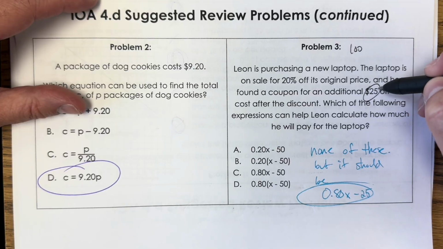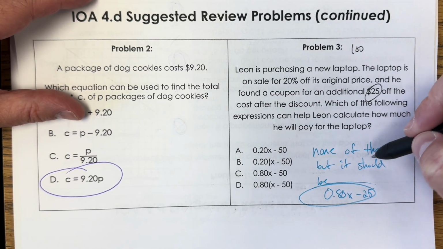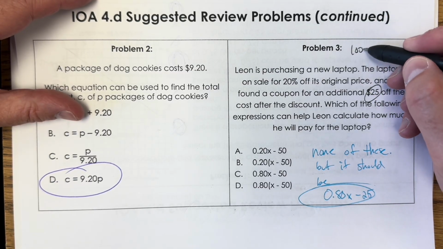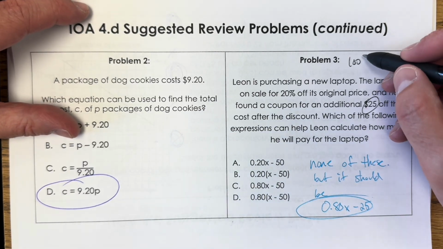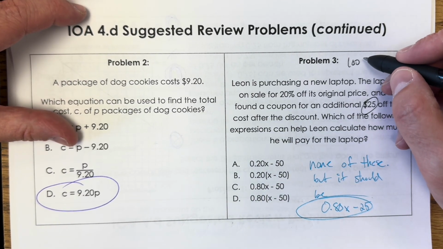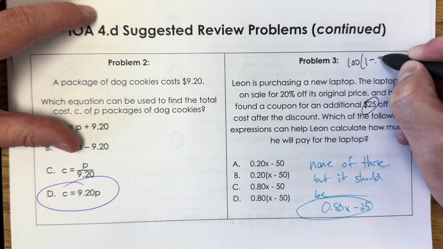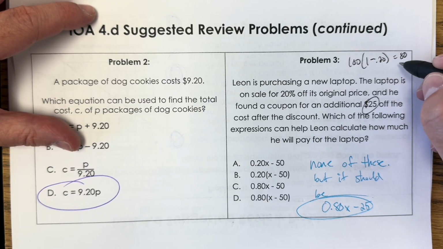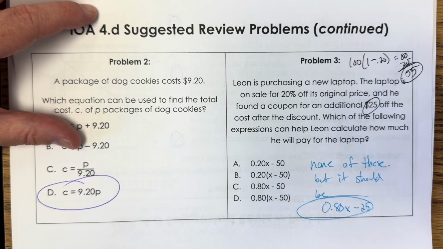Okay, you found a coupon for an additional $25 off the cost. Okay, which of these scenarios represents the cost of the laptop? Well, let's see how much the laptop's gonna cost straight up. If the laptop costs $100, which you created, which is a nice, clean, friendly number, and it was 20% off, that means we're doing 100 times the quantity of 1 minus 0.2, which is $80. Then there's $25 to get away. So I'm going to subtract 25 from that, and then I'm going to get 55. So the laptop will cost $55.